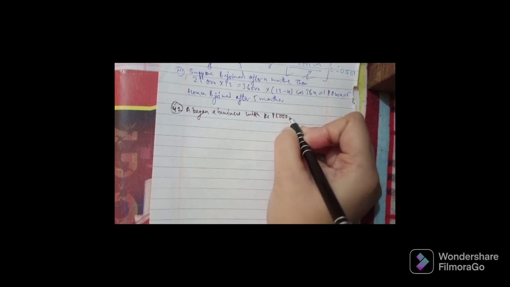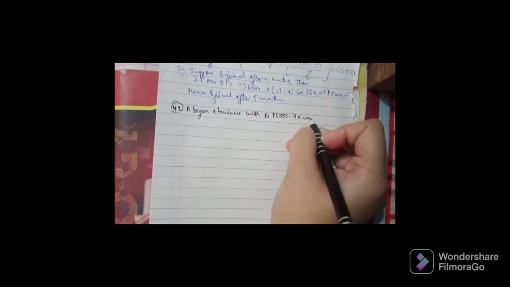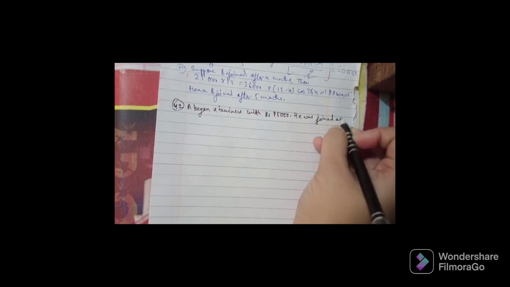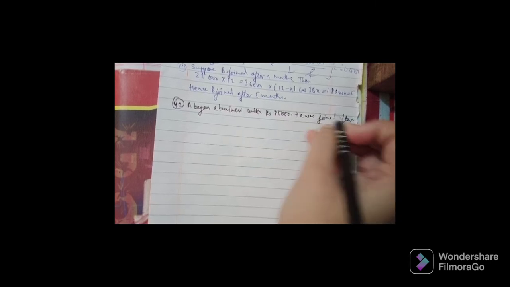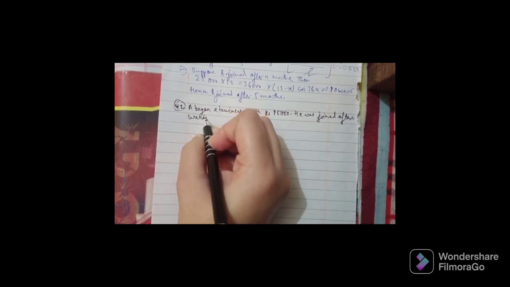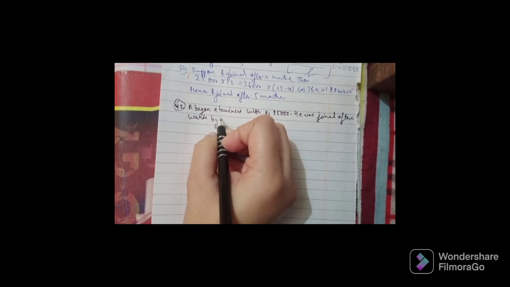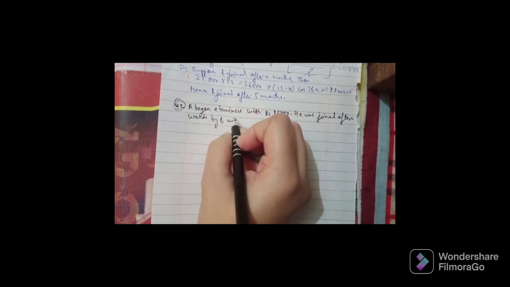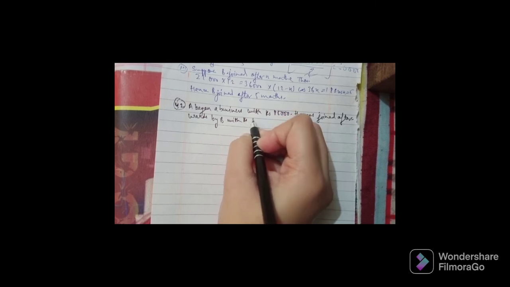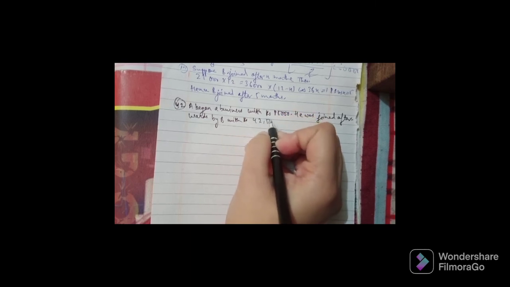He was joined afterwards by B with rupees 42,500.